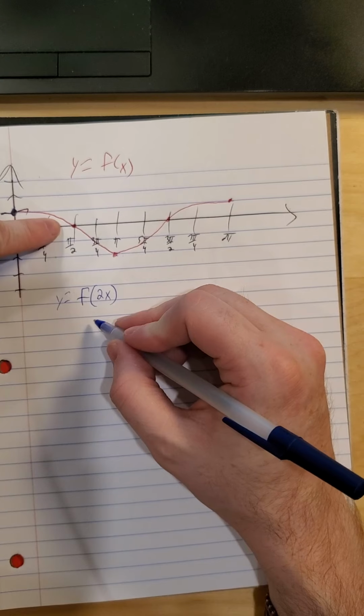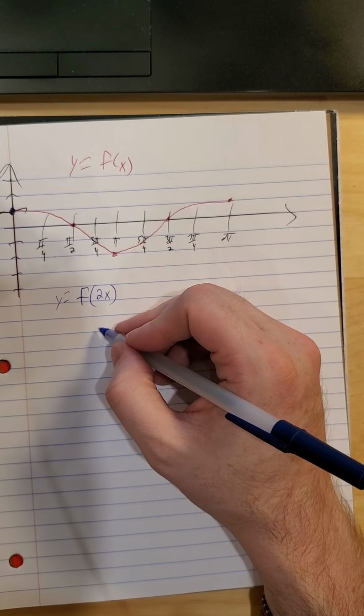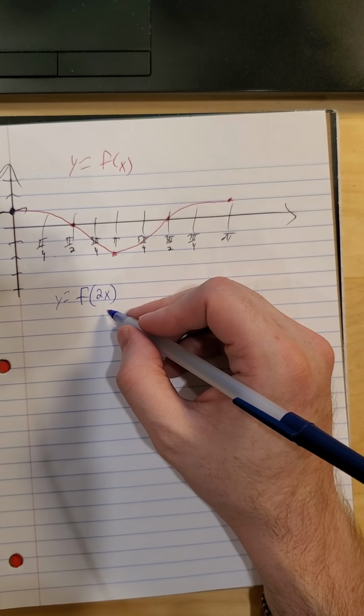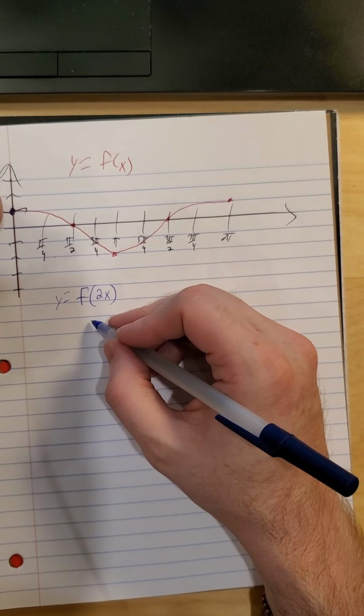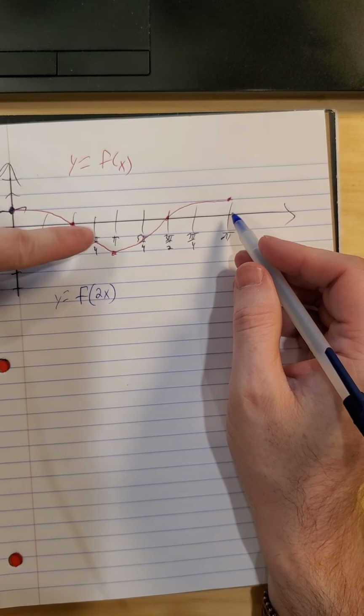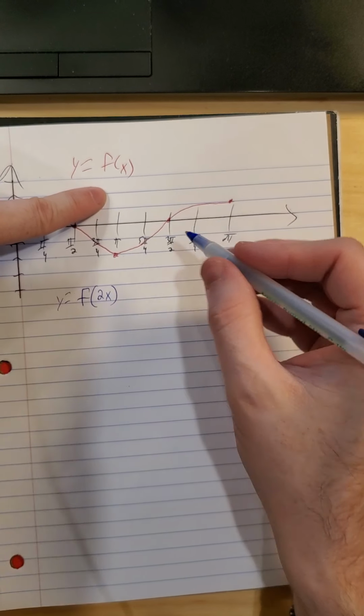So if I plug in, let's say, an x value of pi, what happens at pi in blue happened at 2 pi in red.